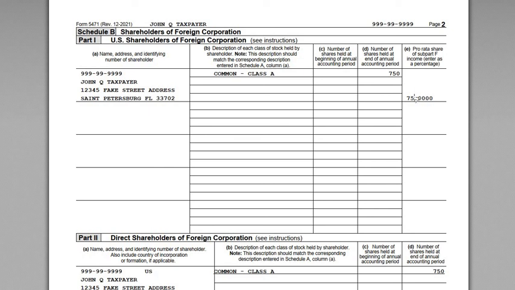So we'll certainly get to Subpart F income later in another video, but what they're after here is, okay, once we compute Subpart F income, obviously we need to know how much is going to be allocated to these U.S. shareholders. And so in this case, John owns 75% of that stock, so he's going to get allocated 75% of any Subpart F income that might be allocated to him.